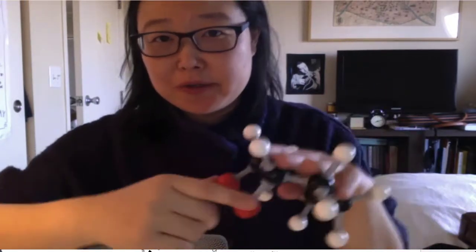Hi guys, welcome to Cycloalkanes. I built a model of cyclohexane, but I made it flat. We're going to talk about that later. It's not actually flat, but just for purposes of being able to see the relationship of the groups.